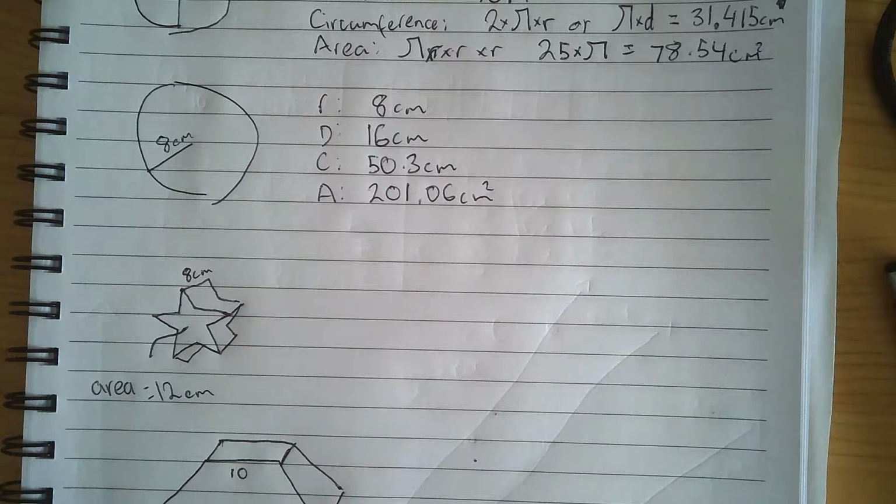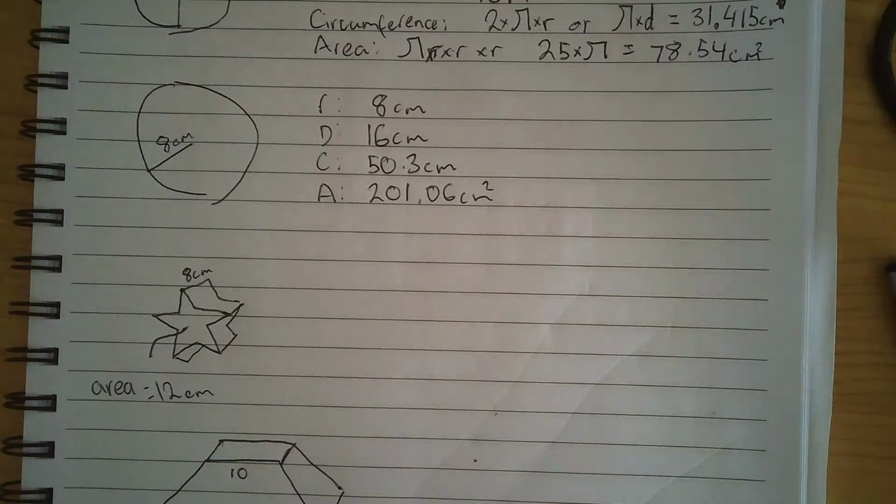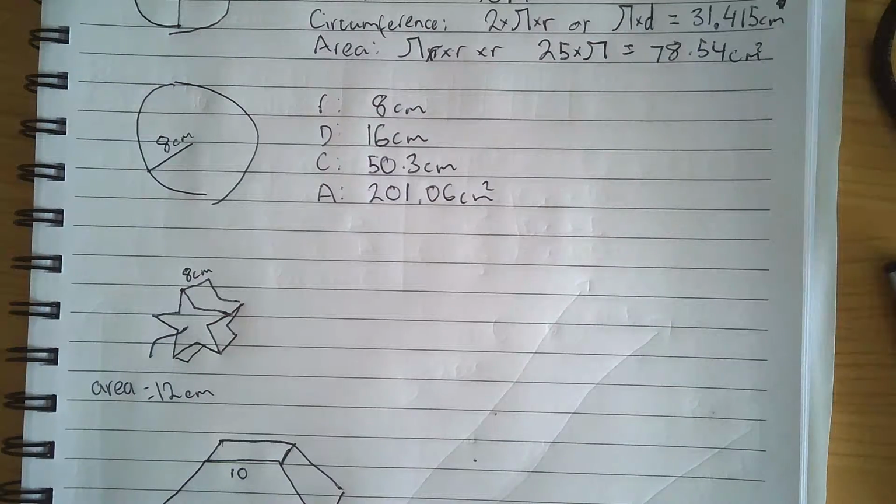Now we're going to talk a little bit about volume. Now volume seems to be, apologies, getting a stuffy nose. Volume is one that people tend to find a little bit harder, even though it's very similar to area.